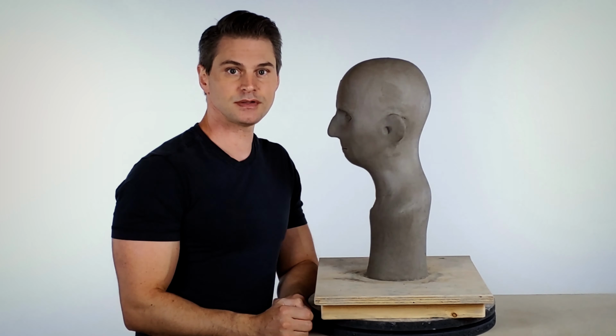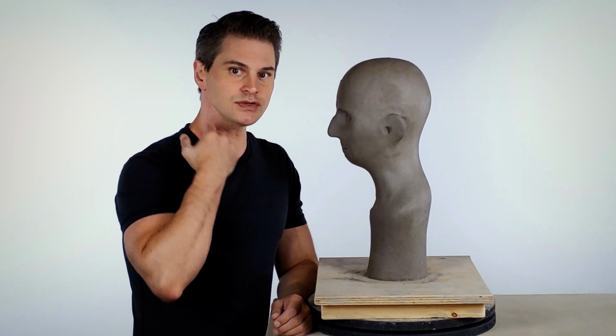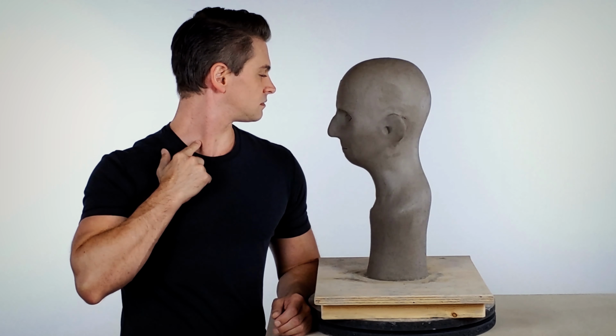We'll start by positioning the sternocleidomastoid, which originates at the sternum and the clavicle and inserts at the mastoid process of the temporal bone. The mastoid process is that lump you can feel right behind your ear. This muscle is very prominent when the head is turned.